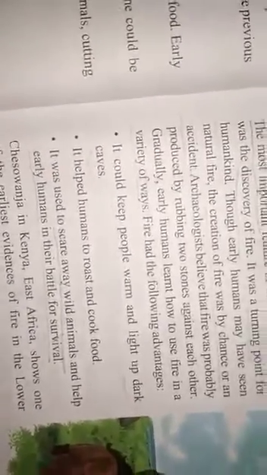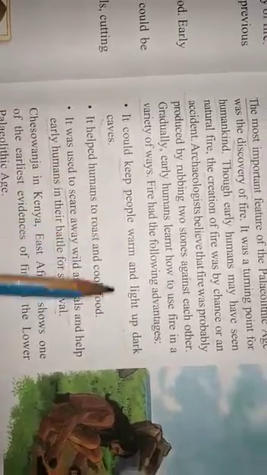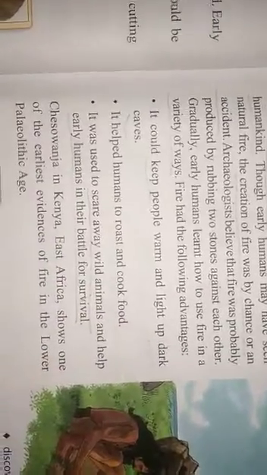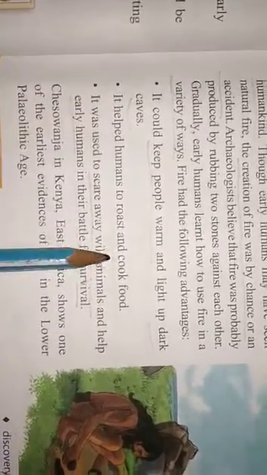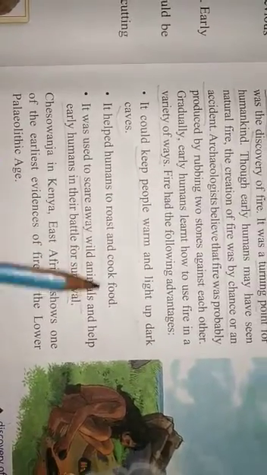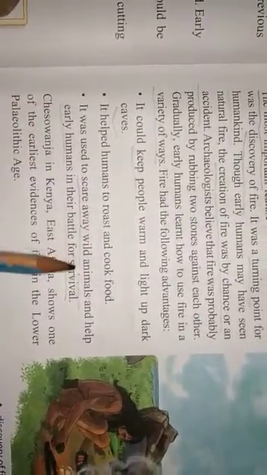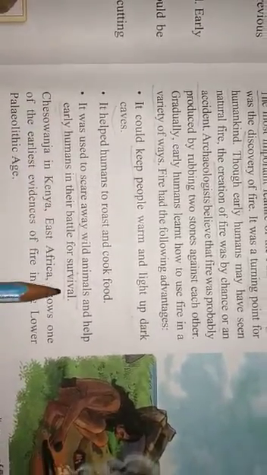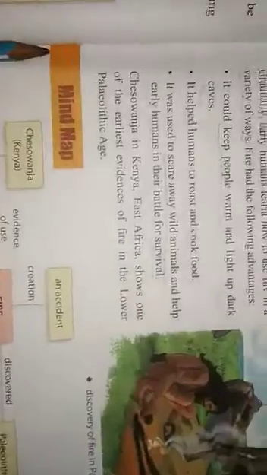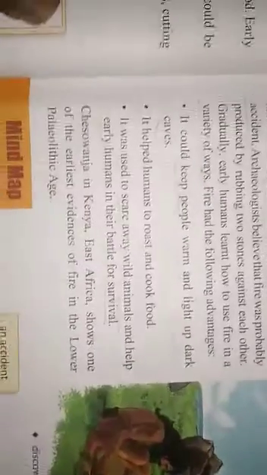Gradually, early humans learned how to use fire in various ways. So let us see what the advantages of fire were in those days. It could keep the people warm and light up the dark caves. It helped humans to roast and cook food. Further, it was used to scare away wild animals and helped early humans in their battle for survival.